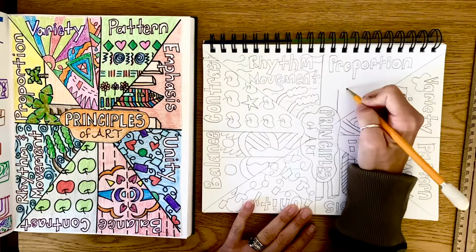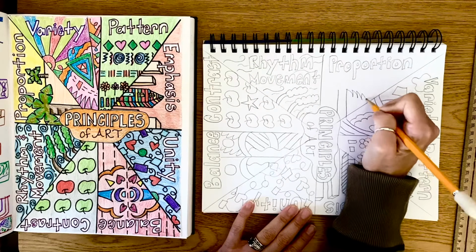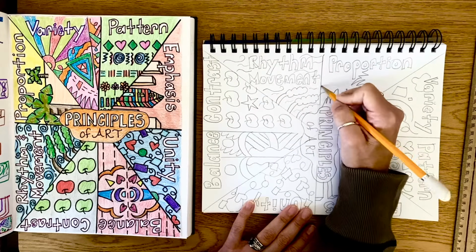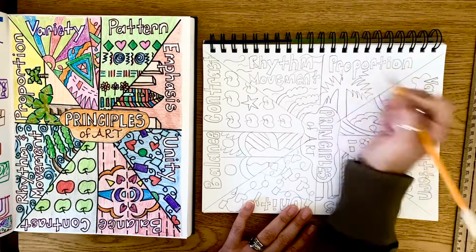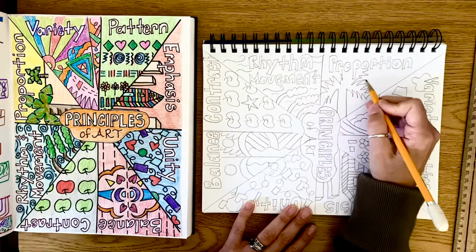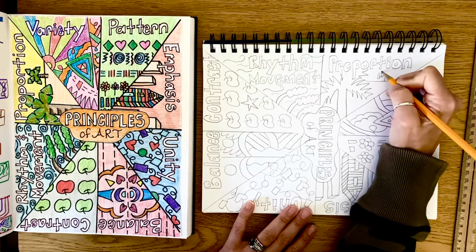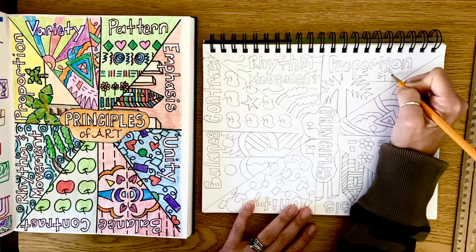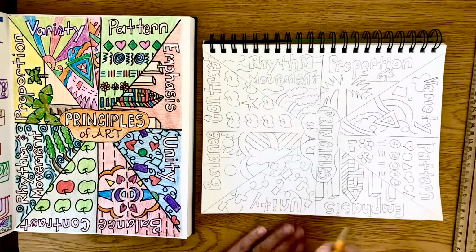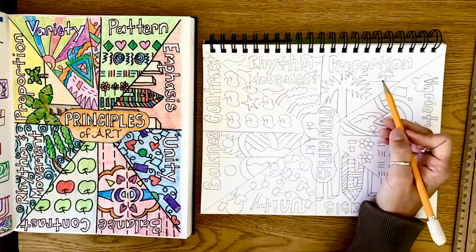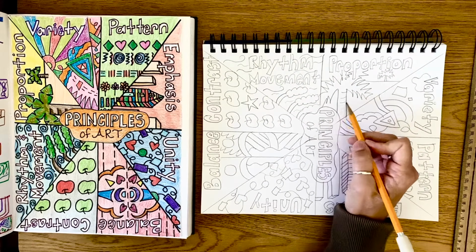So I'm going to do a big palm tree, and I'm going to do this one a little bit different. This one is much closer. And then I'm going to do a horizon line back here. And this one is going to be much smaller. So the proportion is how this big one is in relation to this small one.